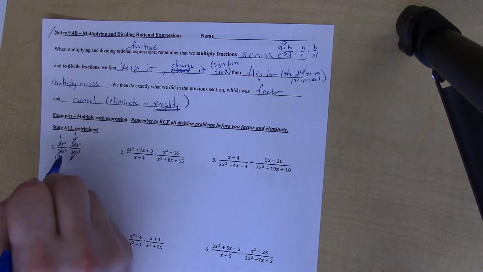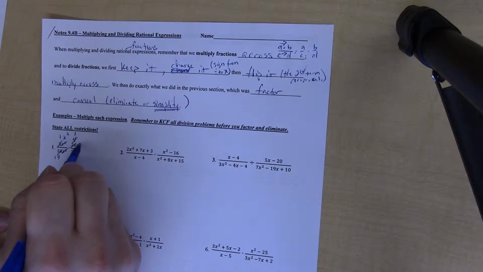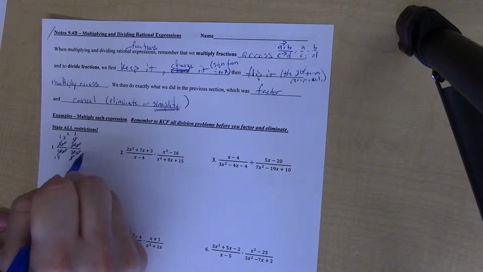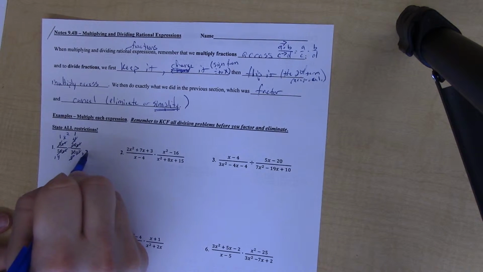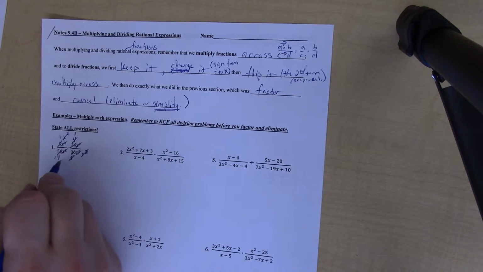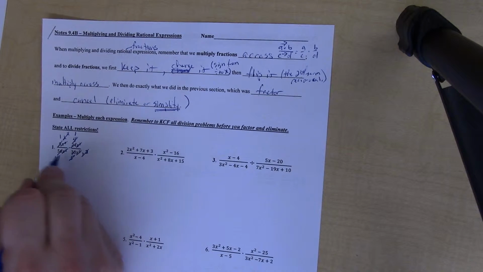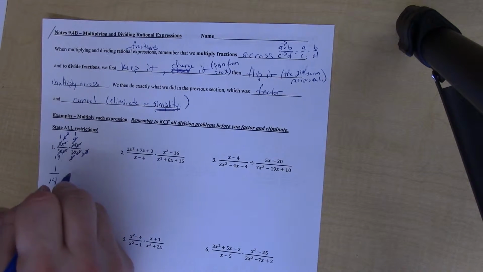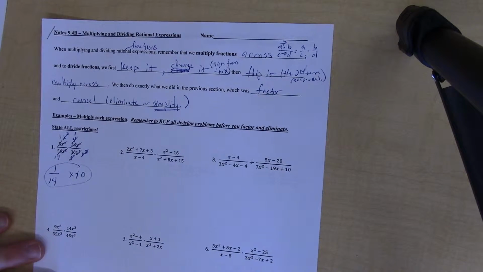My x is here. Oh, let's see. I can take 2 out of there and 2 out of there to get x squared. I can take 3 out of there and 3 out of there to give me x cubed. Or excuse me, x squared. And I got an x squared here and an x squared here. All I'm left with is 14. 1 over 14 is my answer. Again, we set the denominators equal to 0, but anytime it's a monomial, it's always just x cannot equal 0. And that's it. All right.